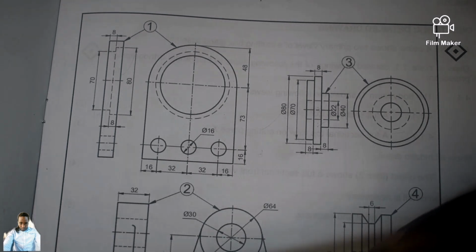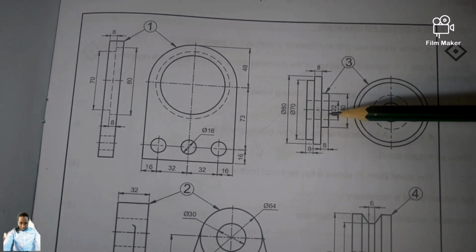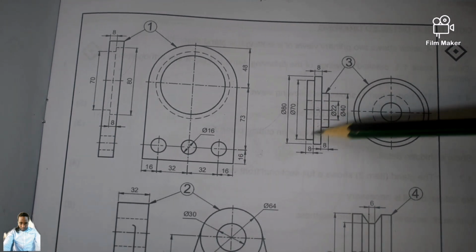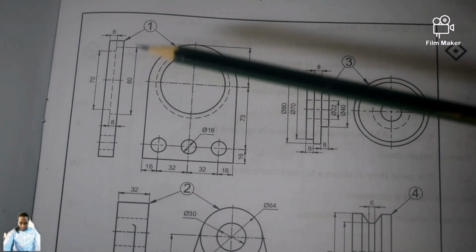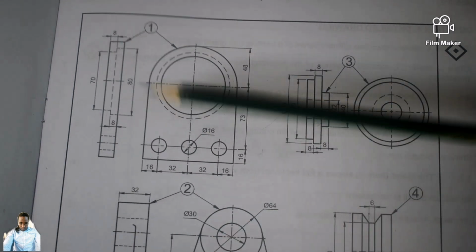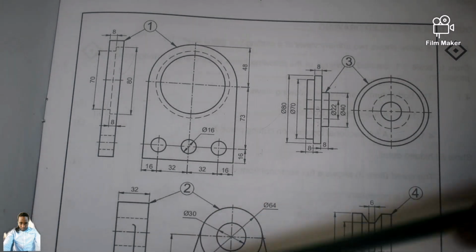So item 2, how is it going to be fitted? Item 2 does not fit in item 3, but it's supposed to be fitted in item 1, with 2 to 1. Okay, let's see, we are having from here till here 16 millimeter.